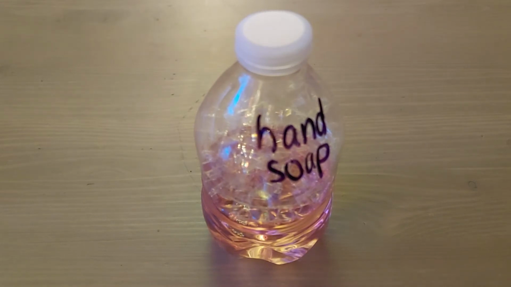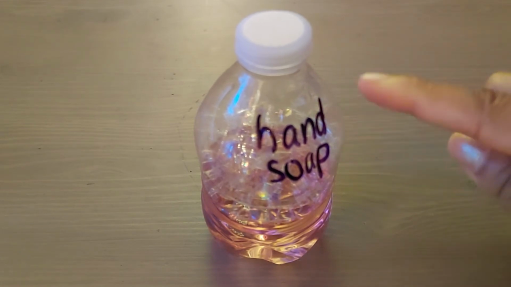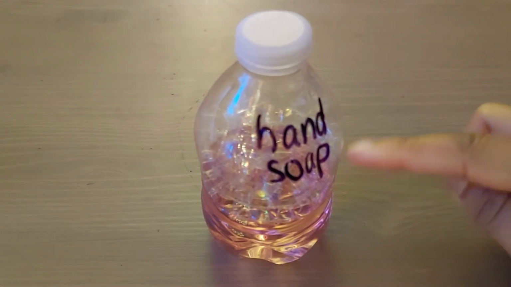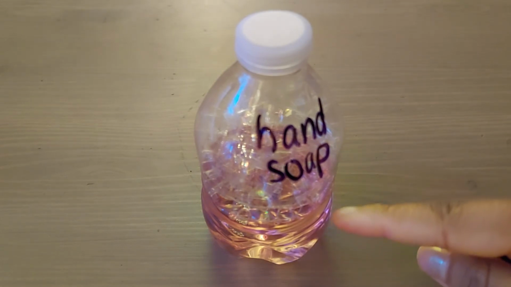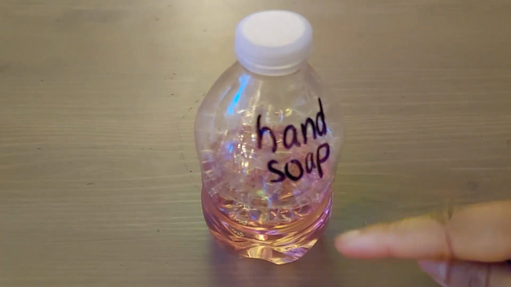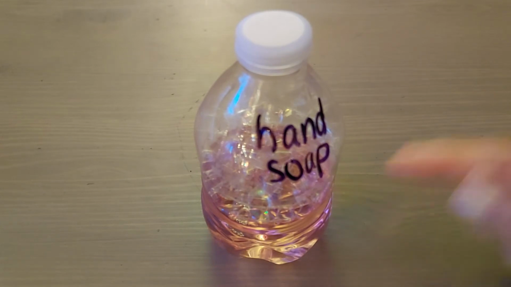Next up, we have hand soap. Now the hand soap, if you remember, was very similar to the dish soap and the laundry detergent when we first shook it up in the first part of our investigation. It got really foamy at the top, okay? And then at the bottom, we still had this mixture of water and hand soap at the bottom layer. But now, look what happened when we left it overnight.